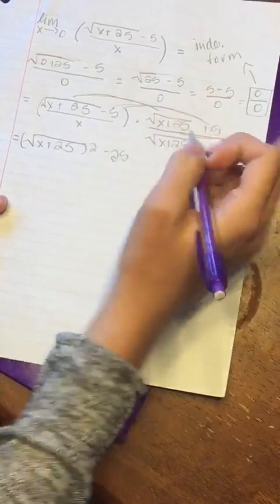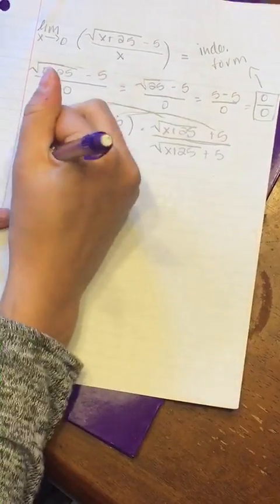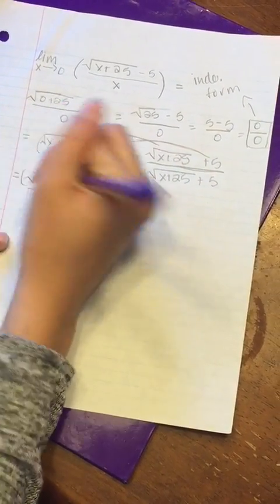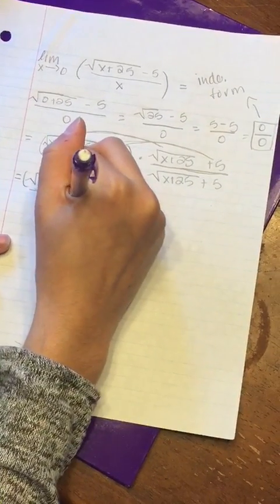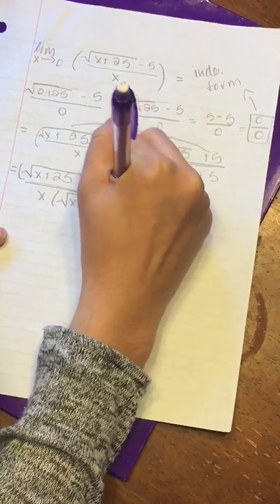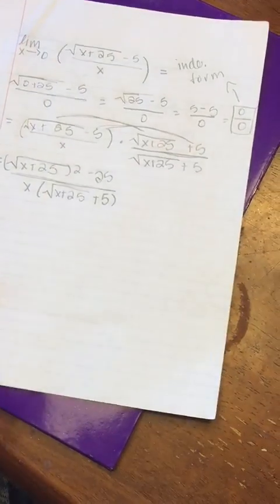And then we're going to multiply the bottom, and we're going to keep it super simple, and we are going to do x times the square root of x plus 25 plus 5. So keeping that super simple, now we can start making things disappear.